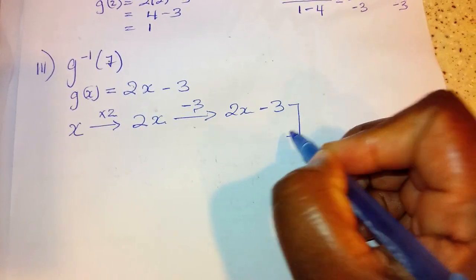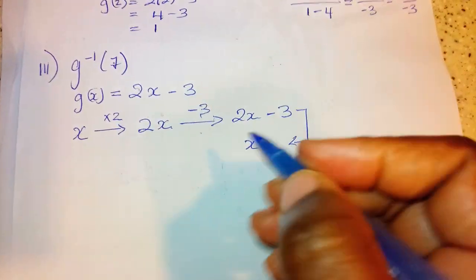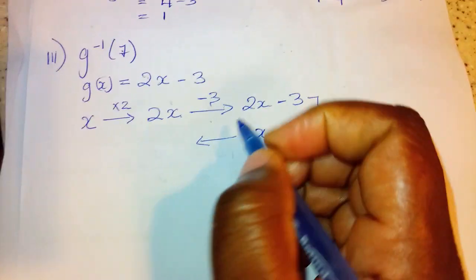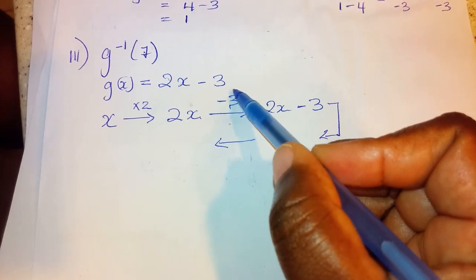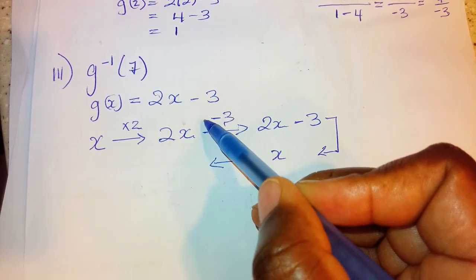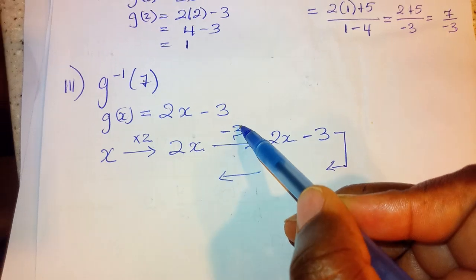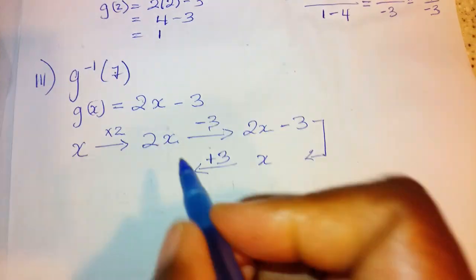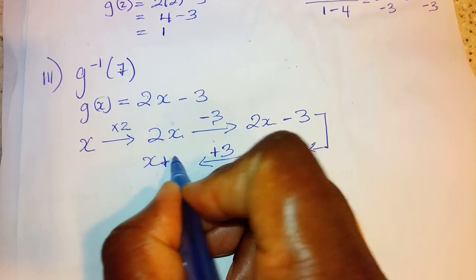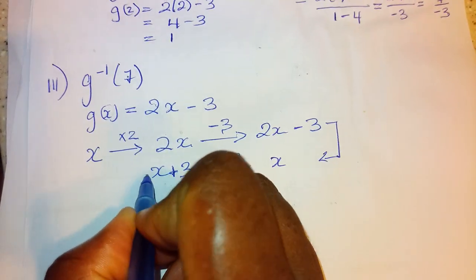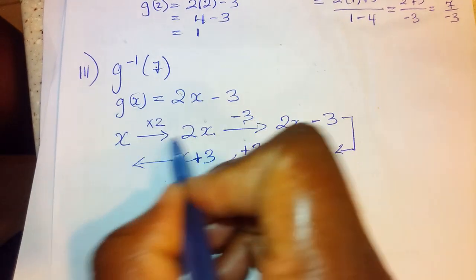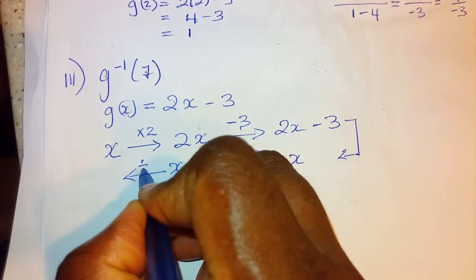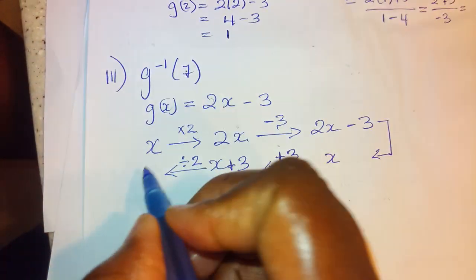Now we're going to do our inverse by going in reverse. So we're starting with x, and now we're going to look at our arrows and see what's happening, and we're just going to do the opposite. We minus 3 up here, so we're now going to add 3. That gives us the result of x plus 3. Then we keep going again. This time we have times 2, so we're going to do the opposite, which is divided by 2.